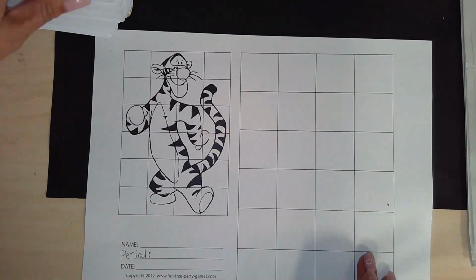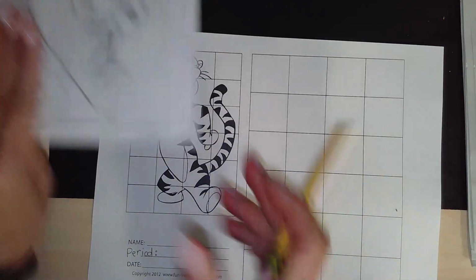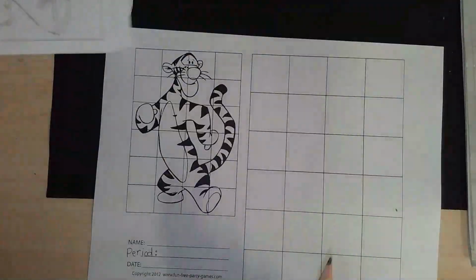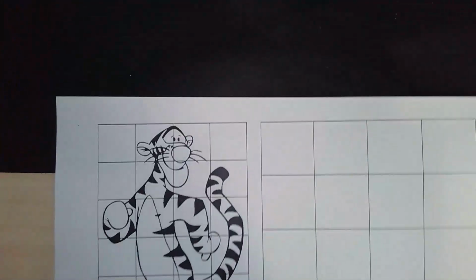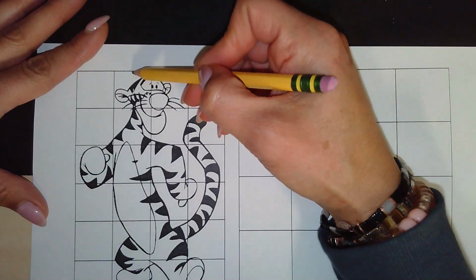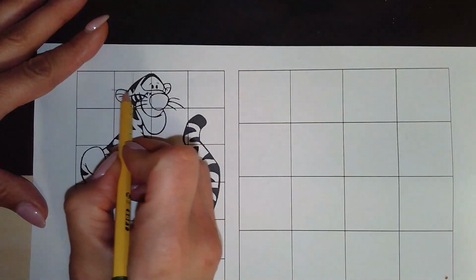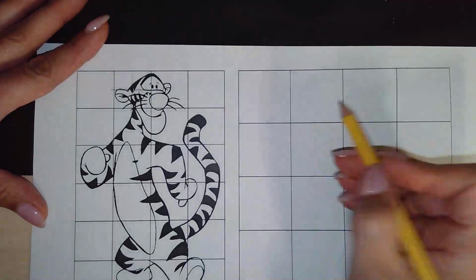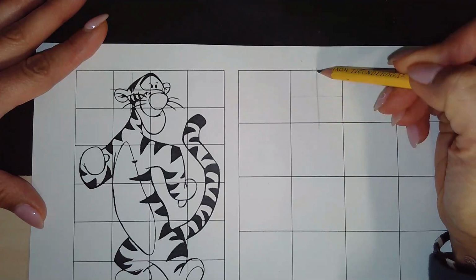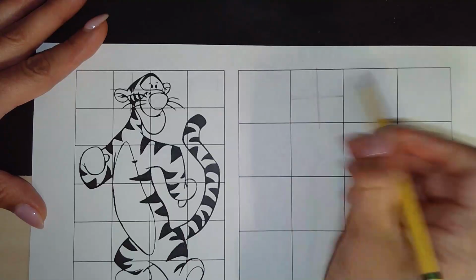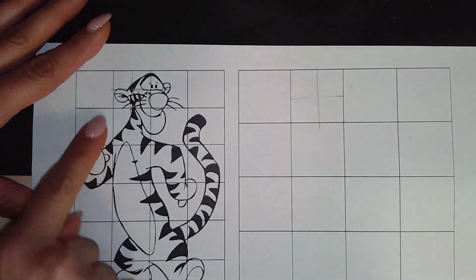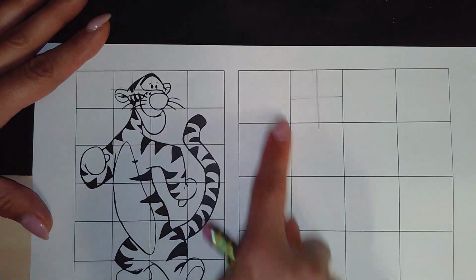One thing that helps, especially with areas that are highly detailed, like specifically his face, I would suggest breaking that block down into quarters. So I am going to divide this first square in quarters and do the same thing to the corresponding square on the larger grid. Okay, now I'm going to look at each line and each shape in relationship to the grid and to the box.